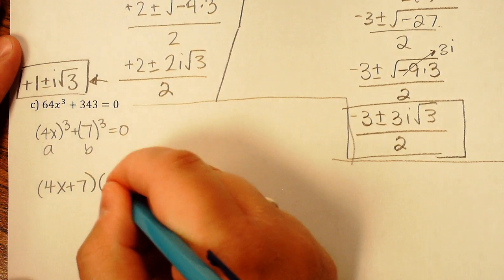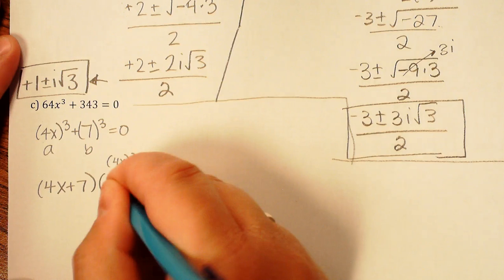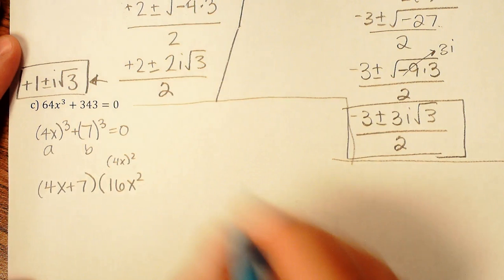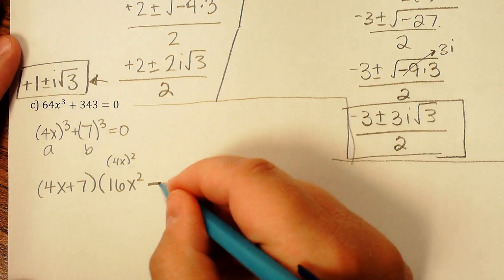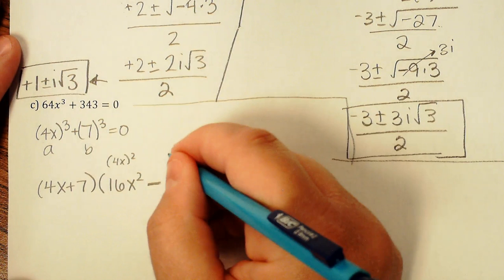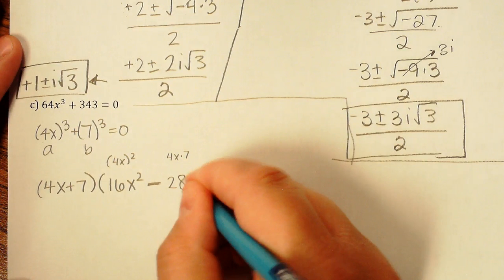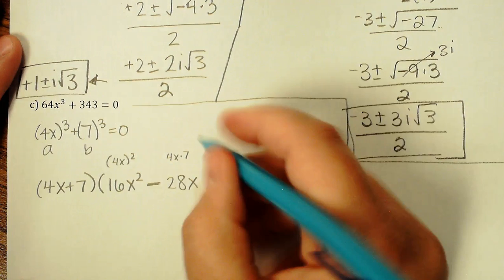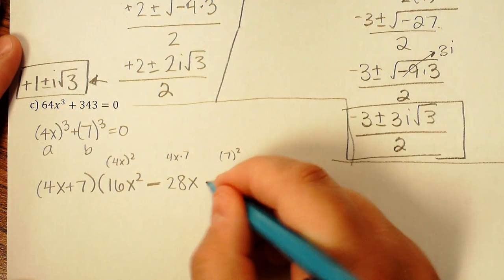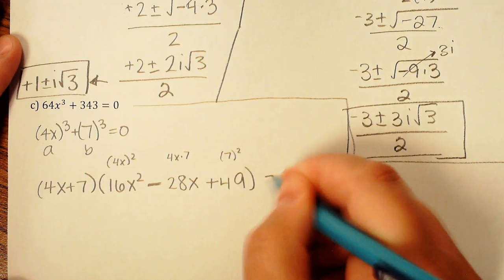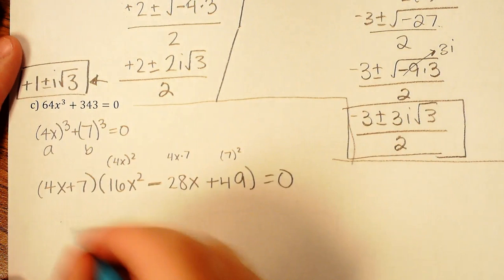Now this term is 4x squared, so we're going to get 16x squared. This should be a minus sign, if I'd done that properly on that other one. Okay, a times b, so 4x times 7. This term would be 28x. And then the last term is b squared, which is 7 squared, so this is going to end with a 49. This is the factored form, but because I have an equation, I actually have to solve this.